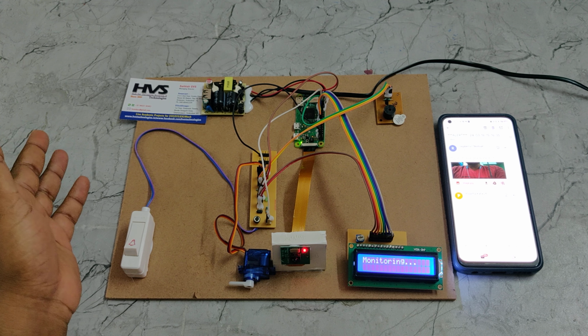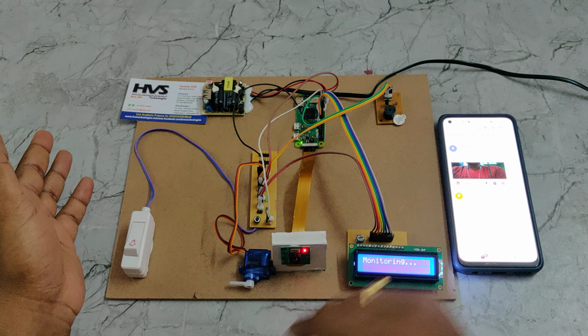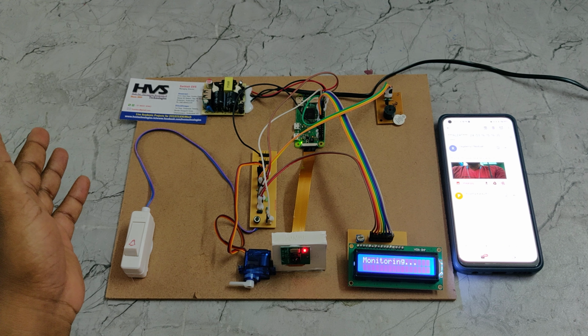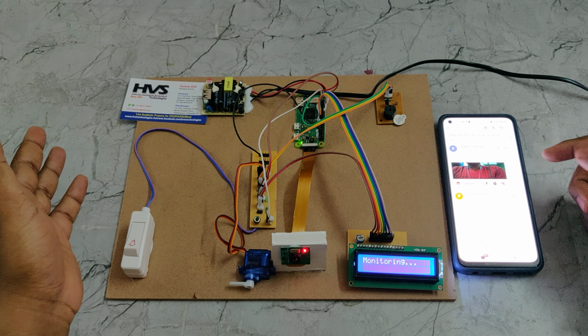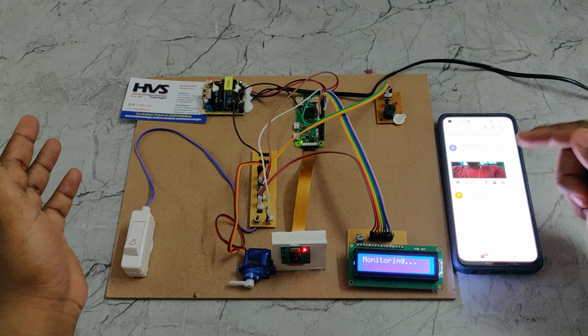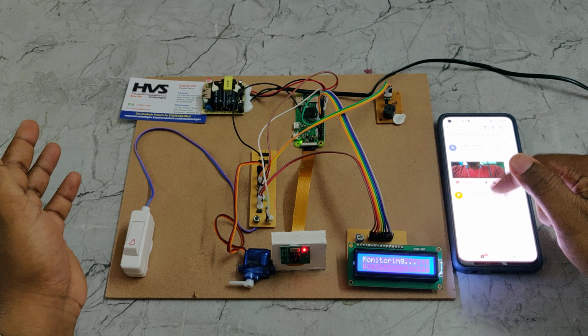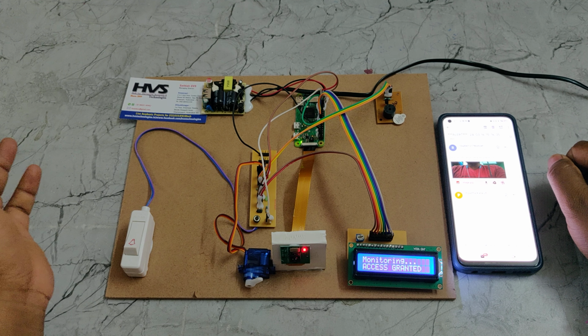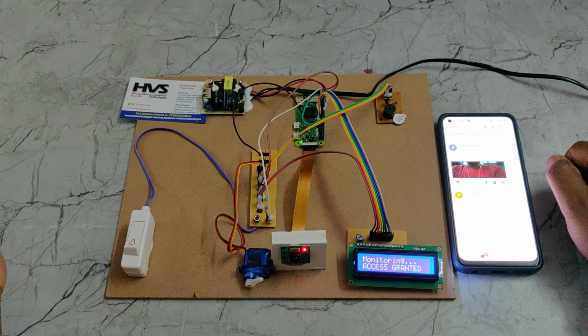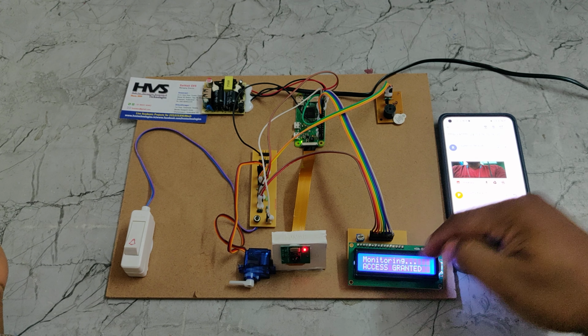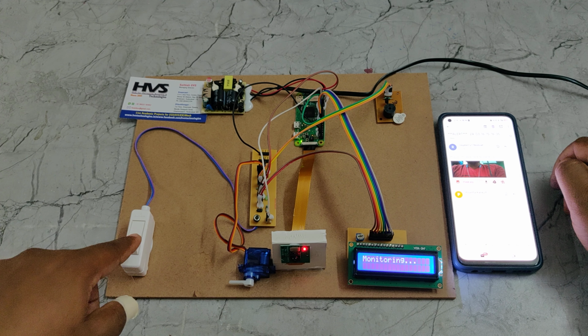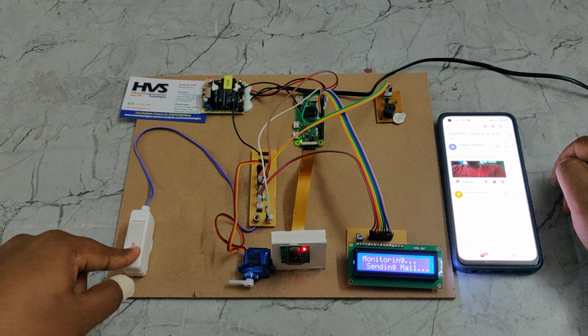If you reply denied, only the buzzer will get switched on for the denied email. Whenever you want to reply to a mail, we should reply to one mail at a time. Don't reply multiple times. So the servo motor rotated and the access granted message is displayed on the LCD screen. Now let us see the denied email also.